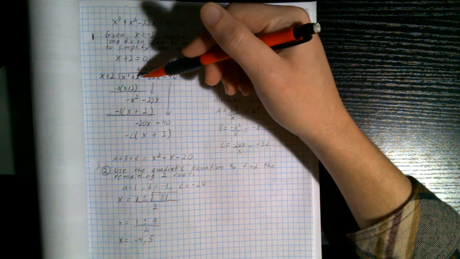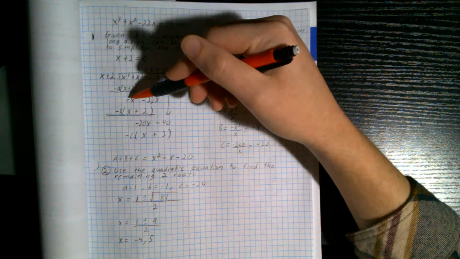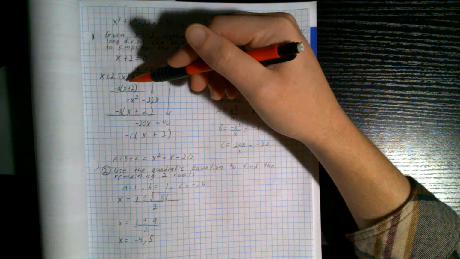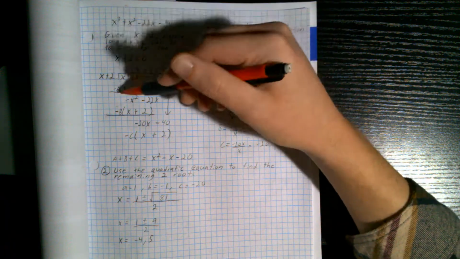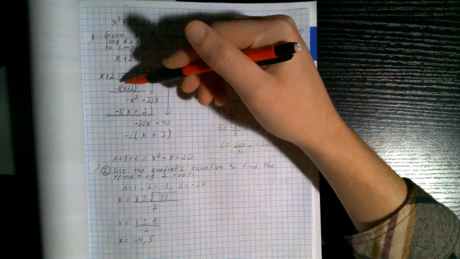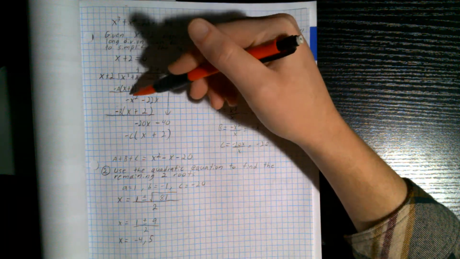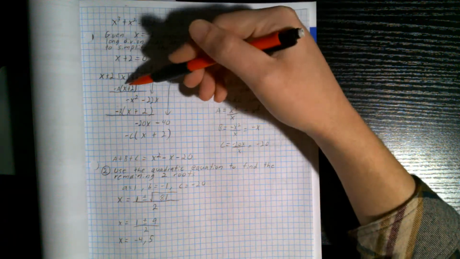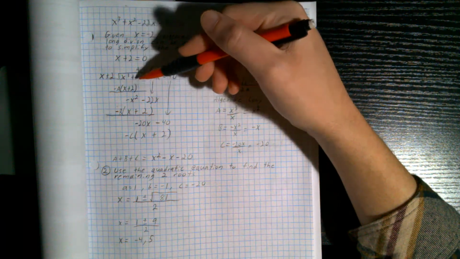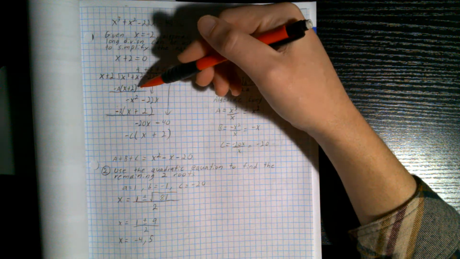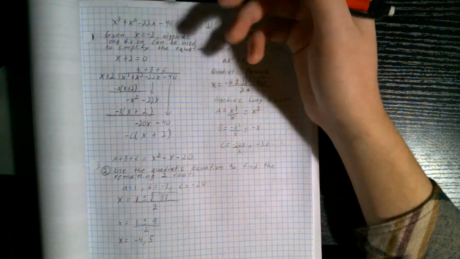Then you go on ahead, or I'm sorry. Yeah. All right. Let me rephrase that. So yeah, this whole piece here plus this piece here gives you negative x squared. So negative x squared times 2 equals negative 2x squared. So x squared plus negative 2x squared equals negative x squared.